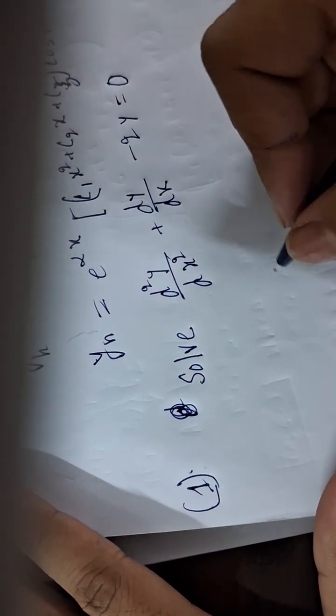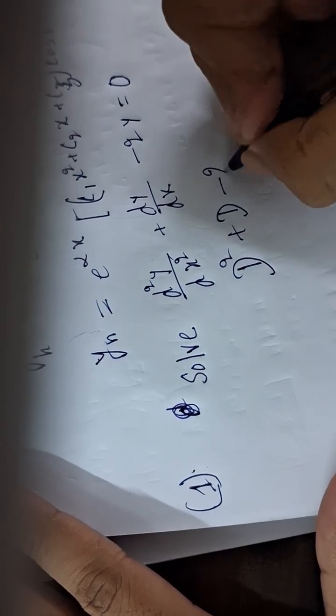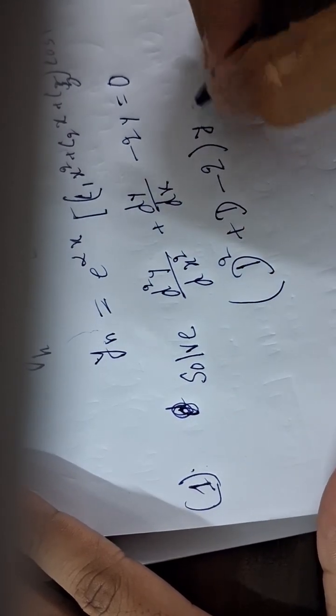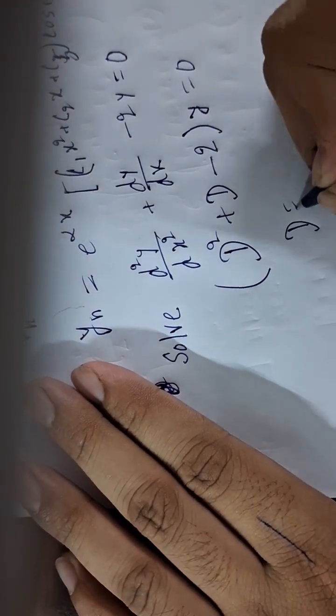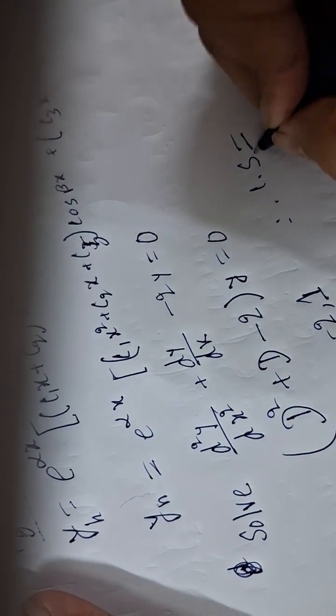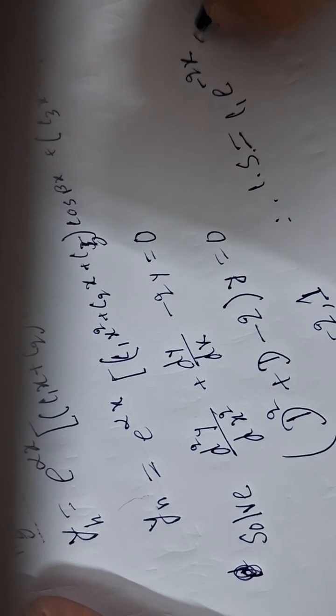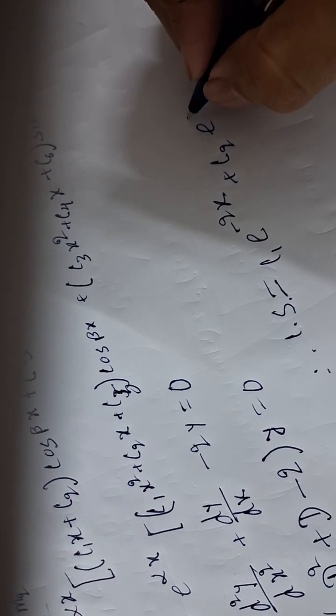What we will do, we will convert it into (d square plus d minus 2) into y equals to 0. Now from here d equals to minus 2 and 1. So the complete solution here is c1 e to the power minus 2x plus c2 e to the power x.